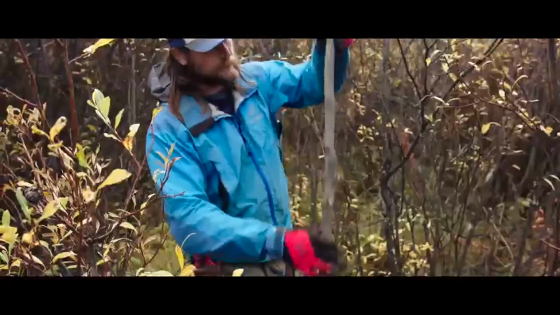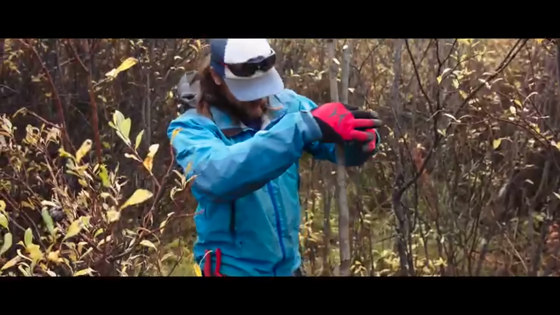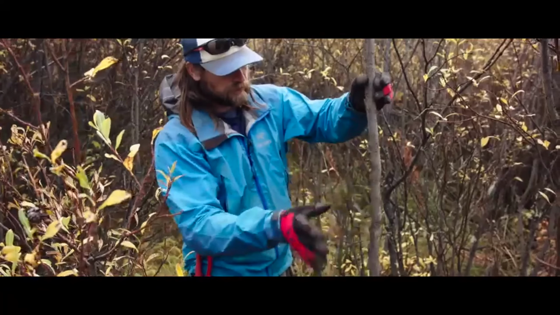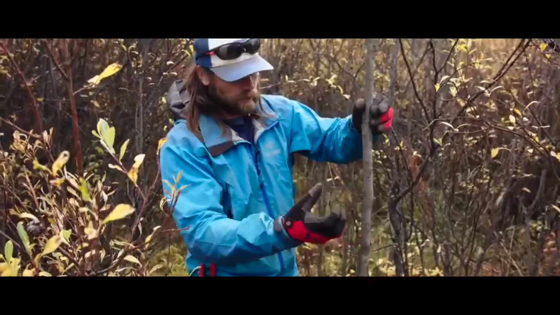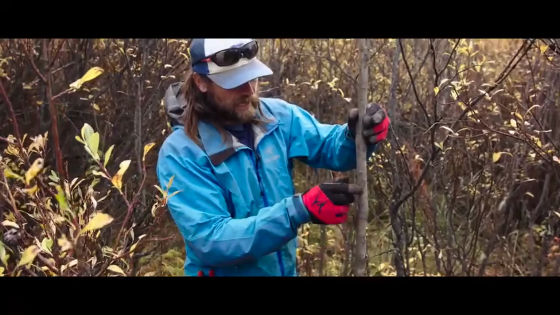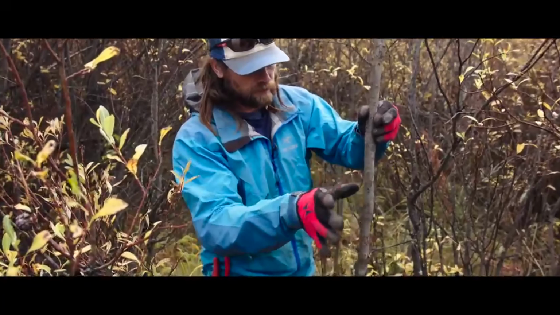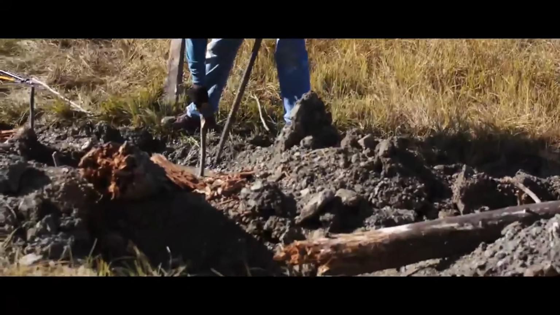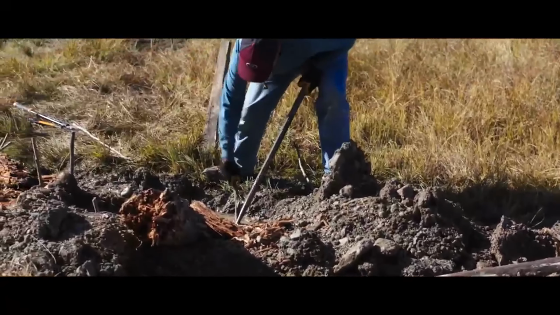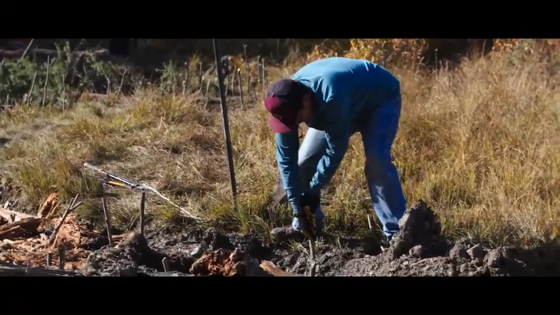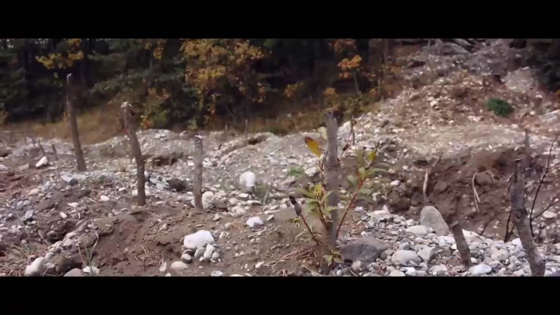Once this is planted in the ground, so let's say we plant it that deep, all this live tissue will be in contact with soil and moisture, and instead of sending up shoots, it'll send out roots. And so the deeper it is, the more chance the pole, the live stake, will have to access water and soil.